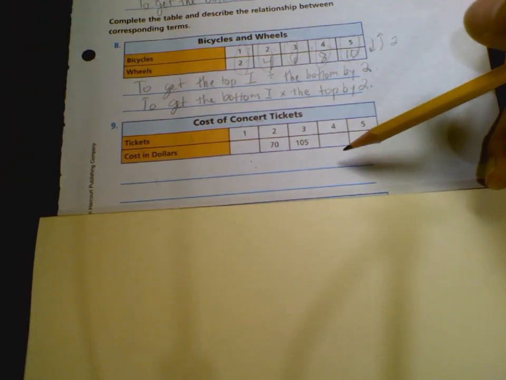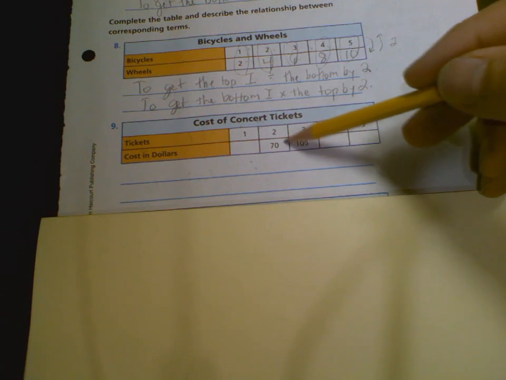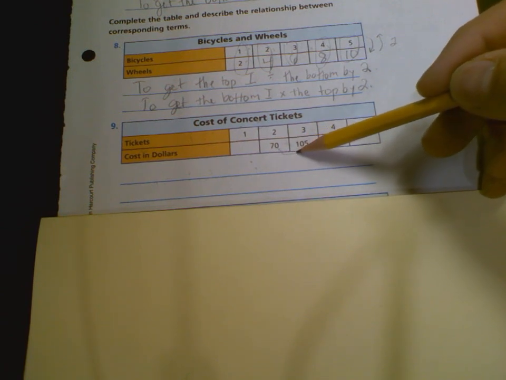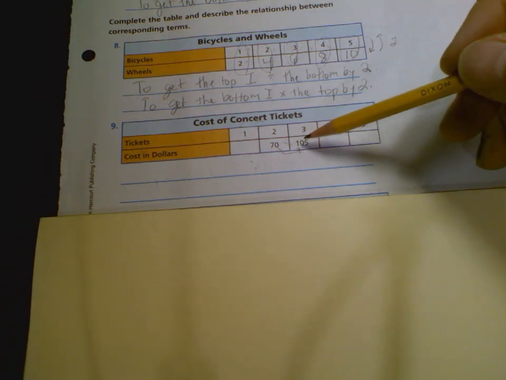Alright, number 9. It says the cost of concert tickets. Okay, so now this looks kind of interesting. 1 ticket, we don't know how much costs. 2 tickets cost 70. 3 tickets cost 105. 4 tickets, we don't know. 5 tickets, we don't know. So we have to take a look at these two numbers and solve how we are getting from one to the other. See, that's 1 ticket increase. If we have 1 more ticket here, we could figure out how much more that 1 ticket costs.